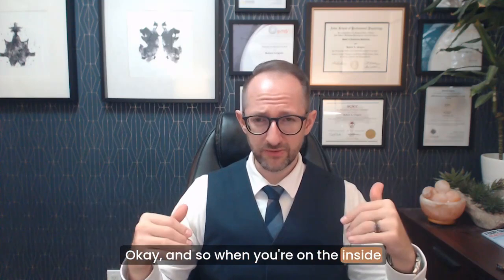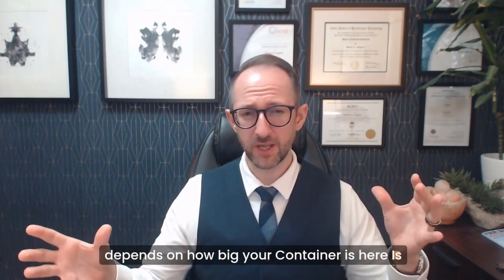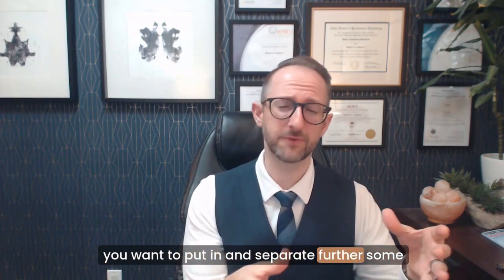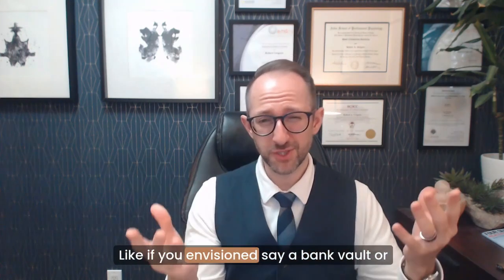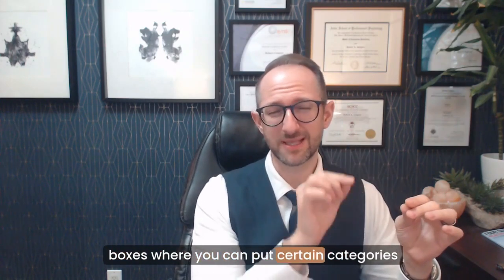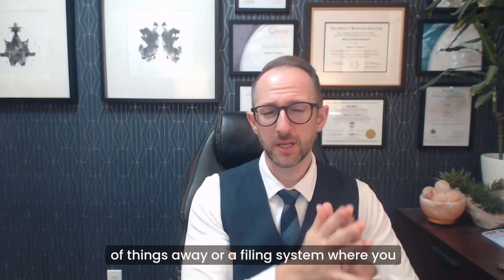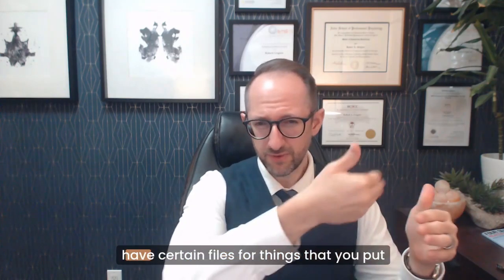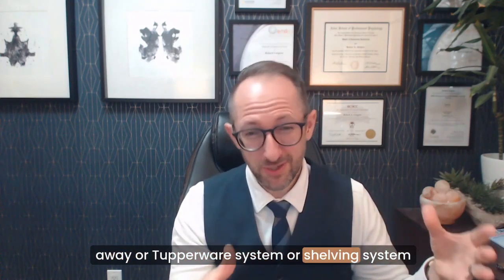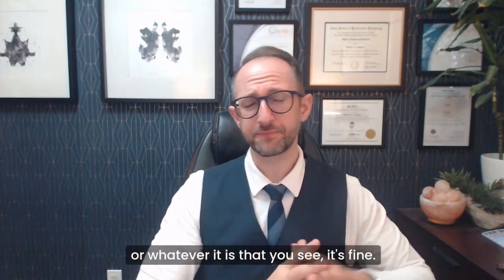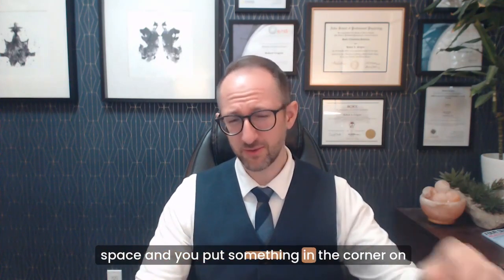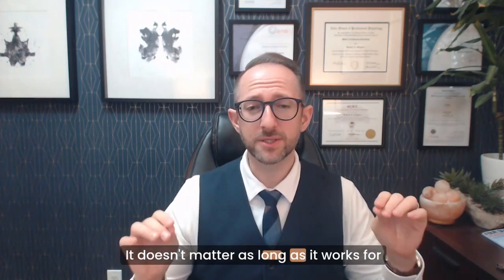Okay, and so when you're on the inside, depends on how big your container is here. Are there separate compartments for things that you want to put in and separate further? Some people like, if you envision, say, a bank vault or something, you might have safety deposit boxes where you can put certain categories of things away, or a filing system where you have certain files for things that you put away, or a Tupperware system, or shelving system, or whatever it is that you see. It's fine. It's also fine if you have just a blank space and you put something in the corner on the floor. It doesn't matter as long as it works for you.